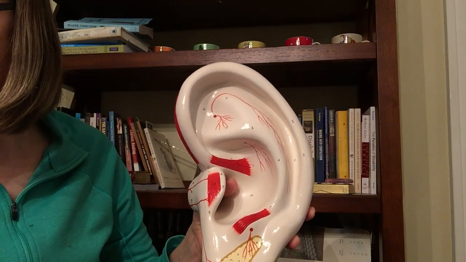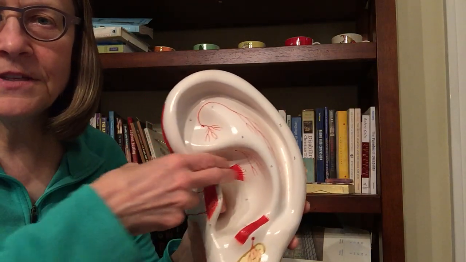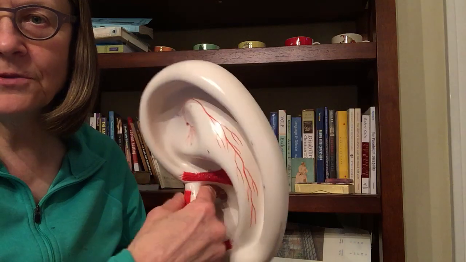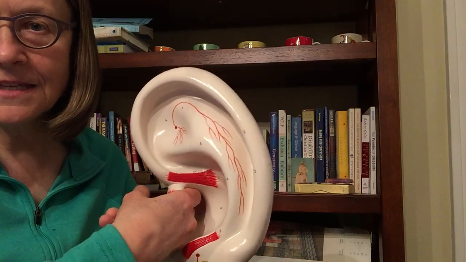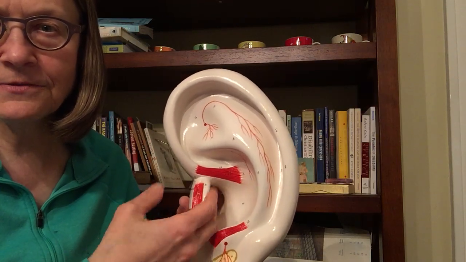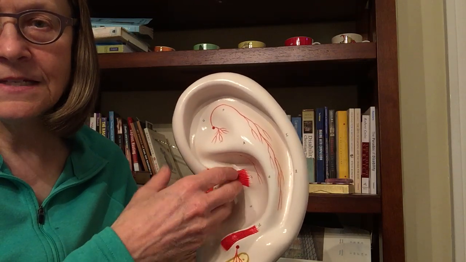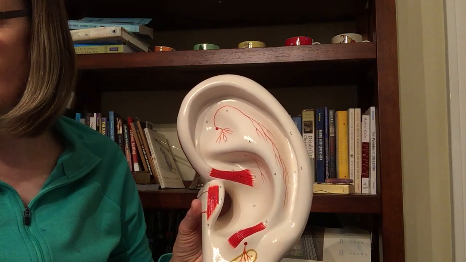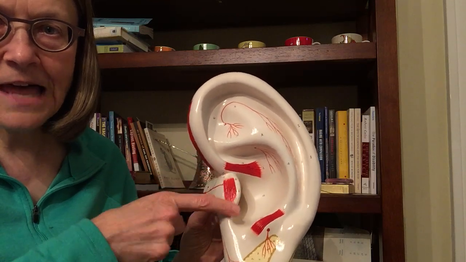All right, then we're going to have the cymba. The crus divides this top part, which is called the cymba, from the bottom part, which is the cave. The cave is this big opening, and when you go into the cave, that's the external auditory meatus, right? So actually going in. But just this depression here is the cave. This one is the cymba, and together, sometimes you talk about both of these inner indentations as being the concha, all right?